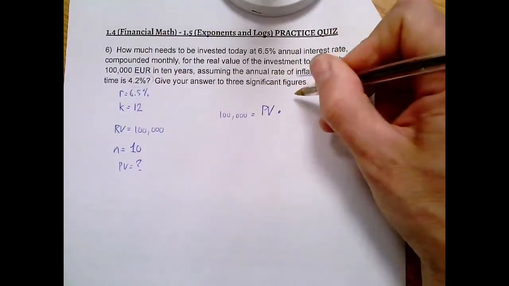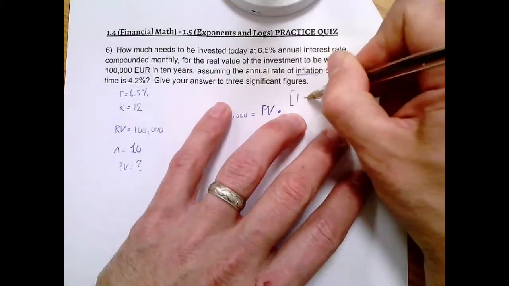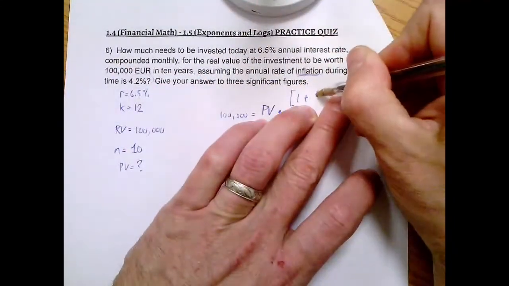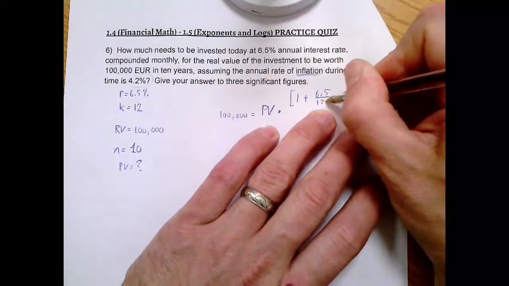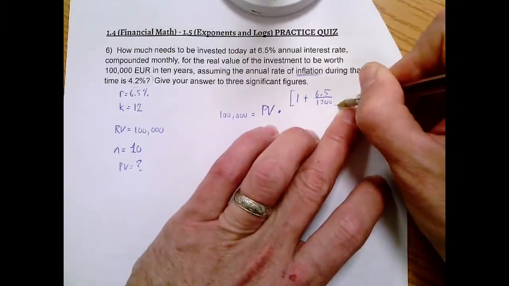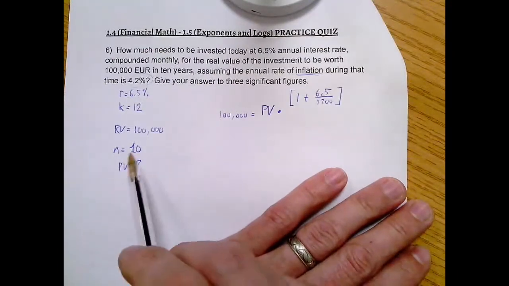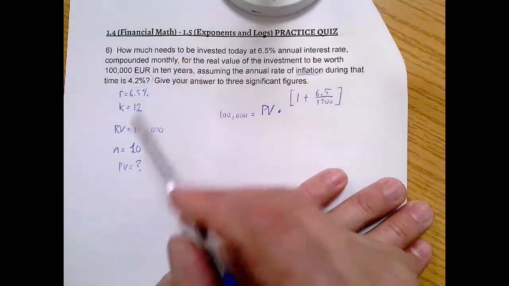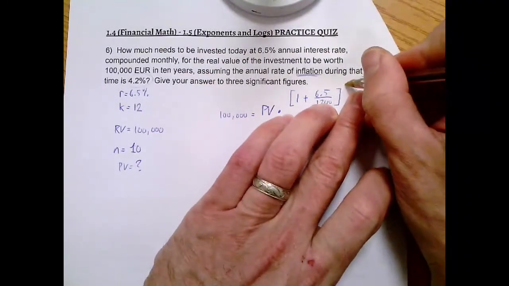And that multiplies by, and what the formula says, 1 plus 6.5 divided by 100 times K. Well, 12 times 100 is 1,200. Okay. And then it said raised to the 10th, 10 years. Well, 10 times 12, because it's N times K. 10 times 12 is 120.